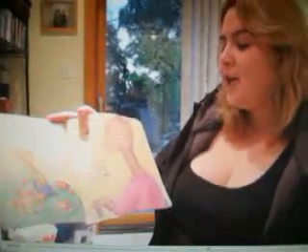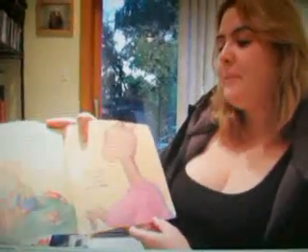Llama Llama having fun, blocks and puzzles in the sun. Time to shop, it's Saturday. Llama Llama wants to play.